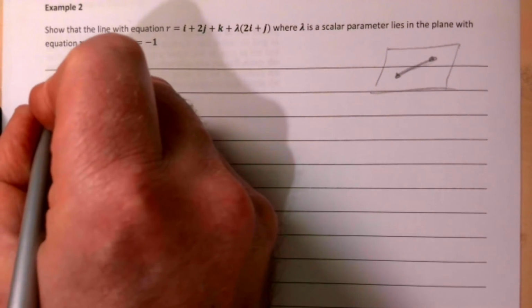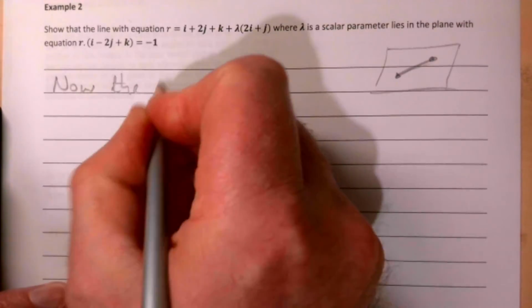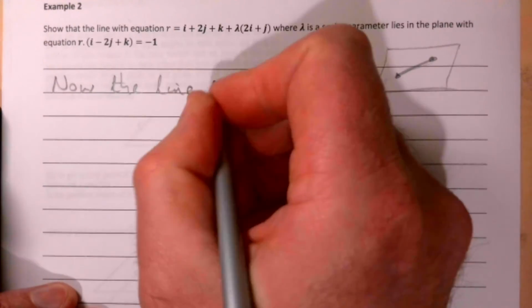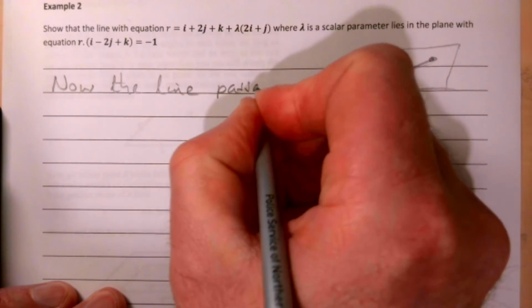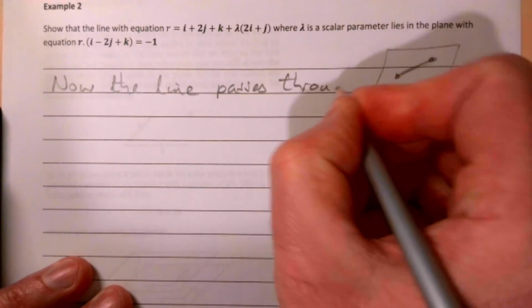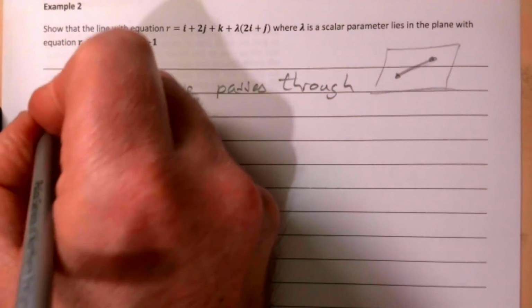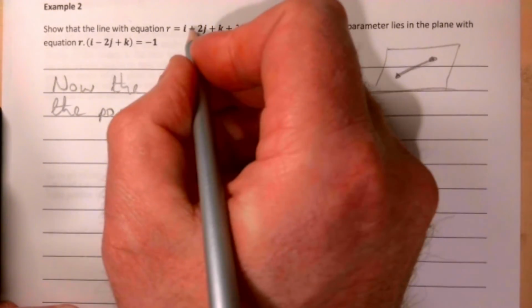Now the line passes through the point 1, 2, 1.